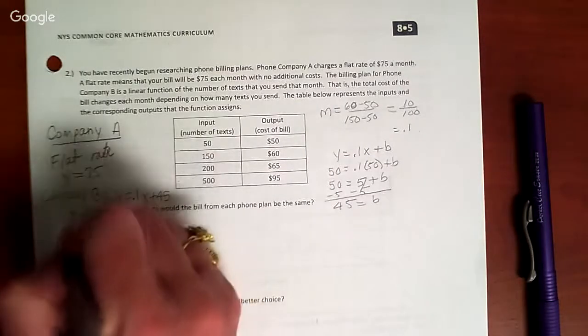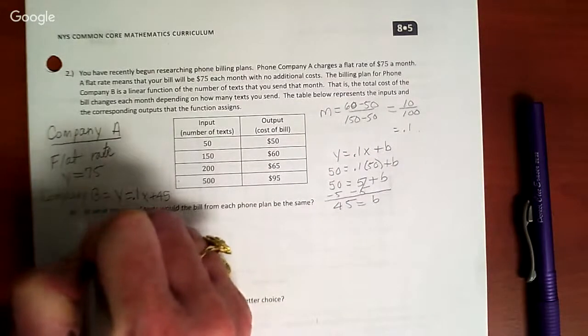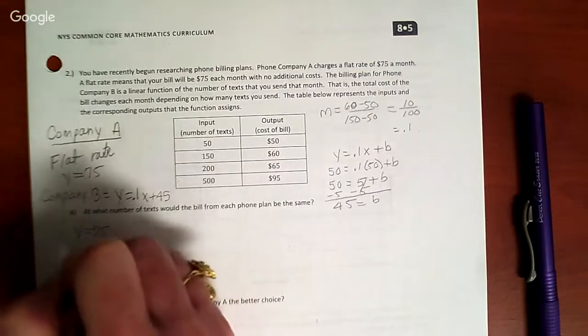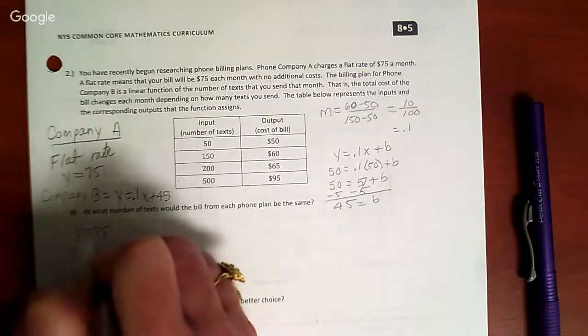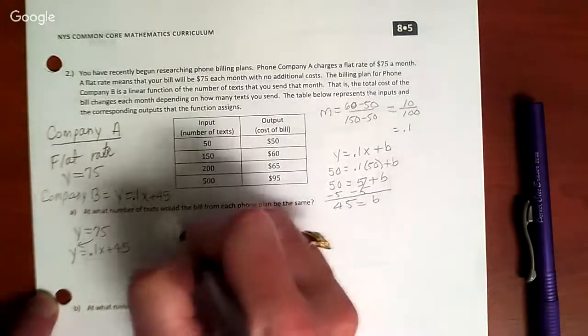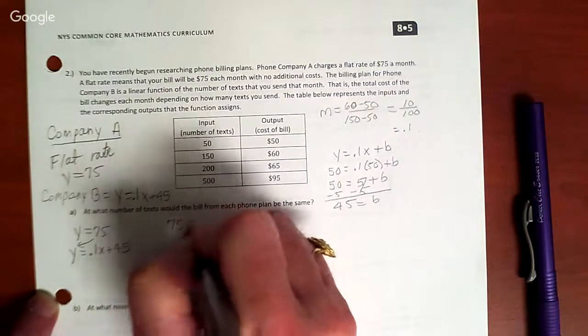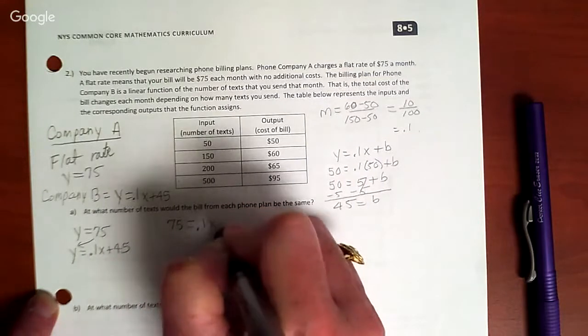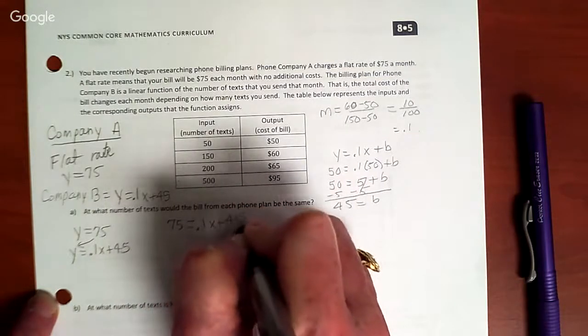So now if we substitute that in so that we can find out where they would be the same, we've got y equals 75 and y equals 0.1x plus 45. So we have 75 equals 0.1x plus 45.